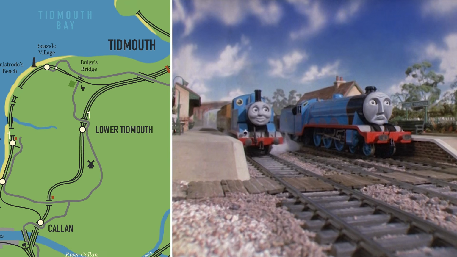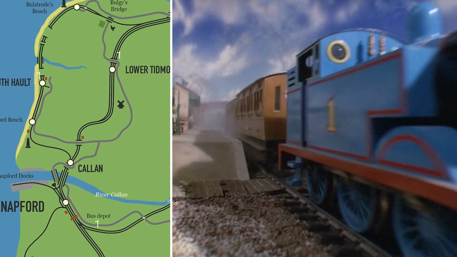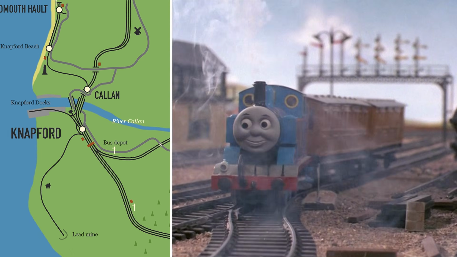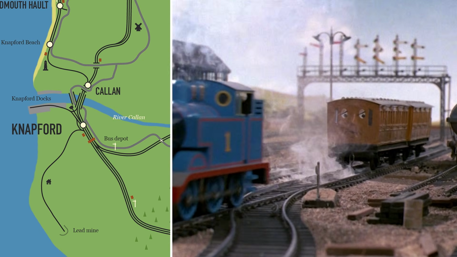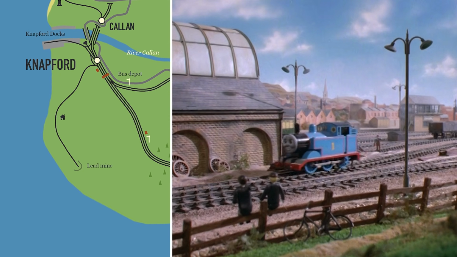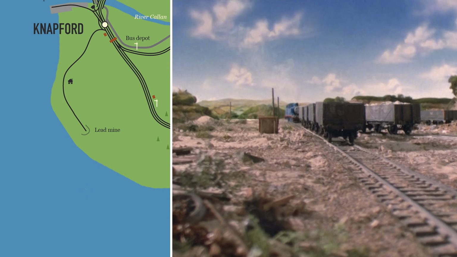Down the mine. Thomas leaves Gordon at Lower Tidmouth. He passes under the intro bridge and arrives at Knapford. He leaves Annie and Clarabelle there, and then travels down the line to the lead mine to collect trucks.